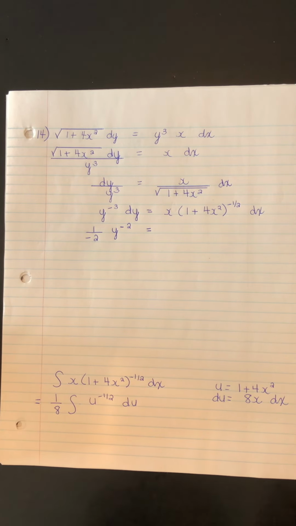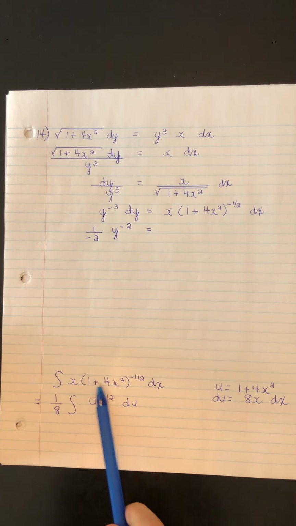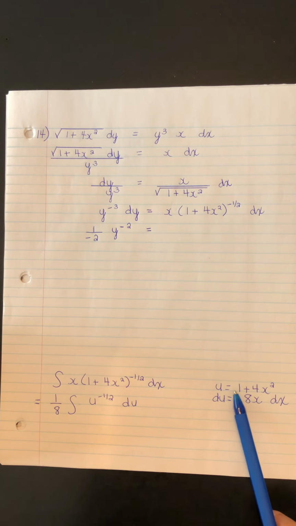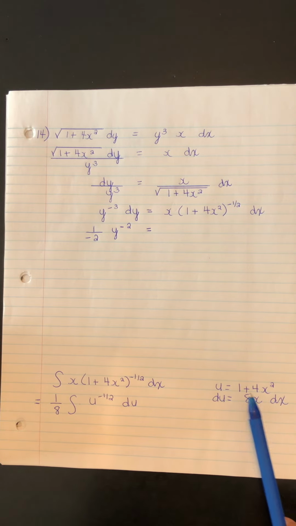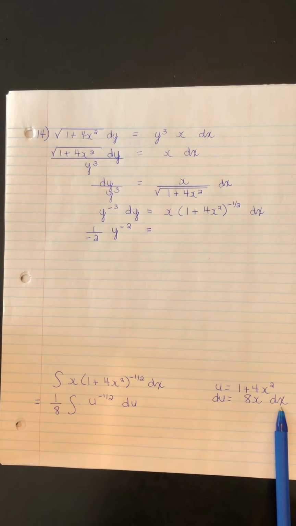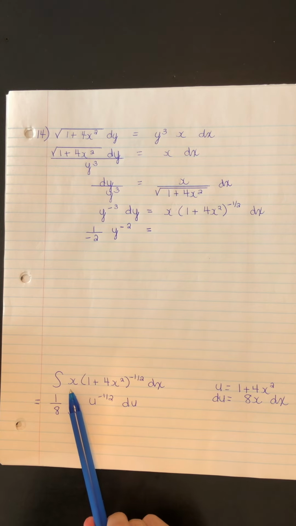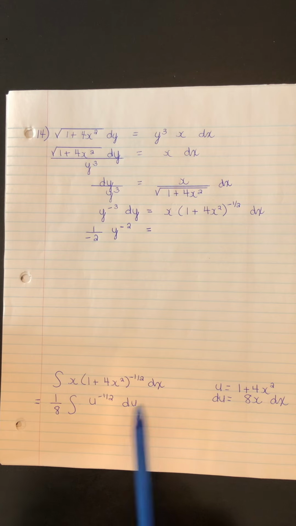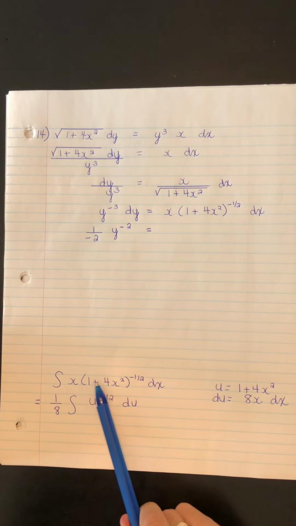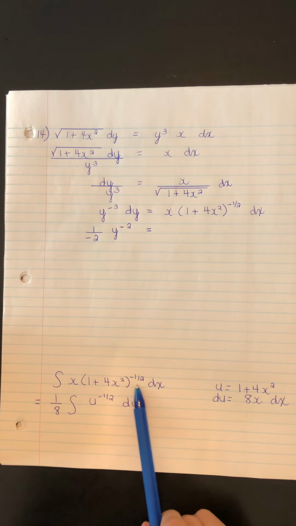Okay, so that's how you use a u substitution. It's the inside of the bracket that you call u. The derivative of 1 plus 4x squared is 0 plus 8x to the 1, so it's 8x dx. And since we didn't have 8x dx, but rather just x dx, we have 1/8 of du. And this is the u to the negative half part.